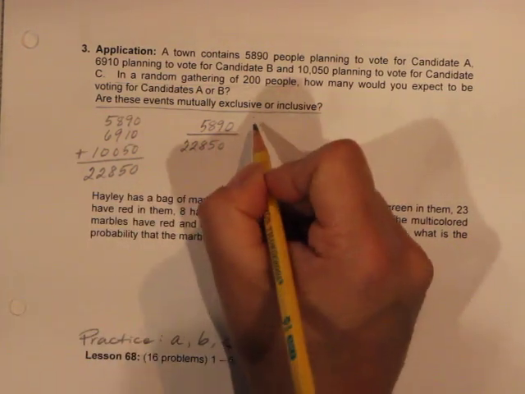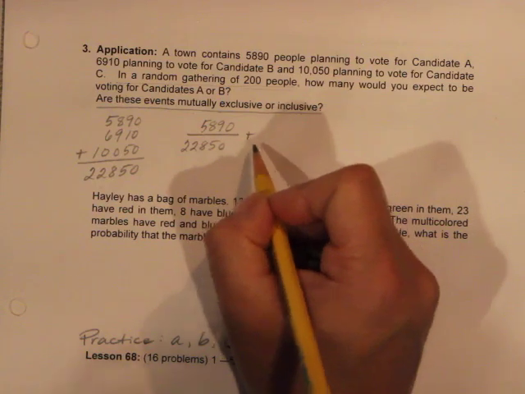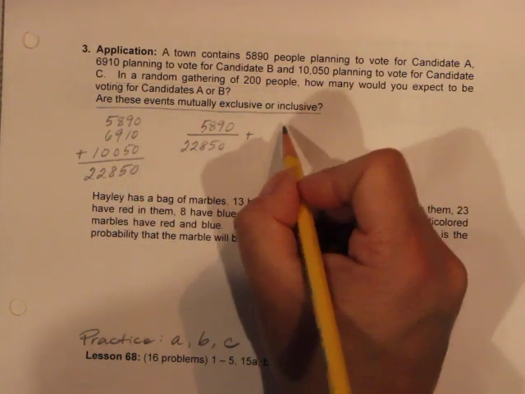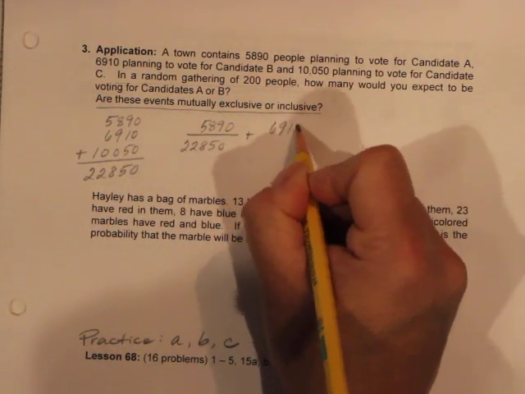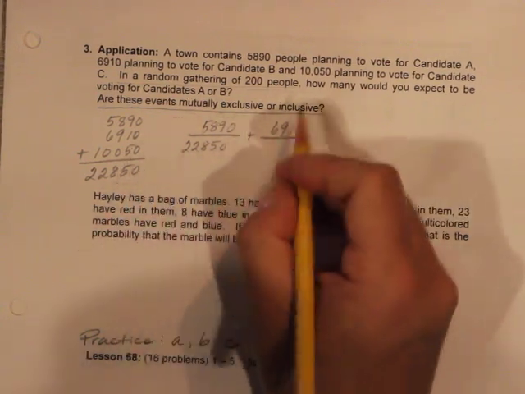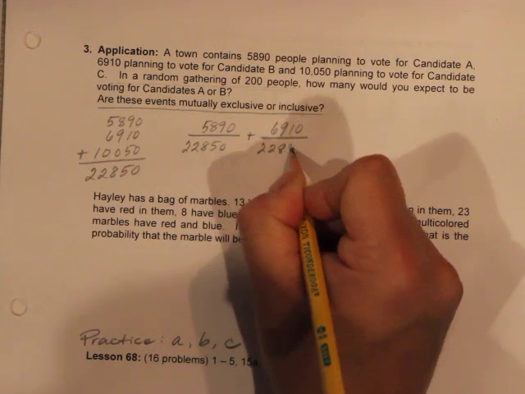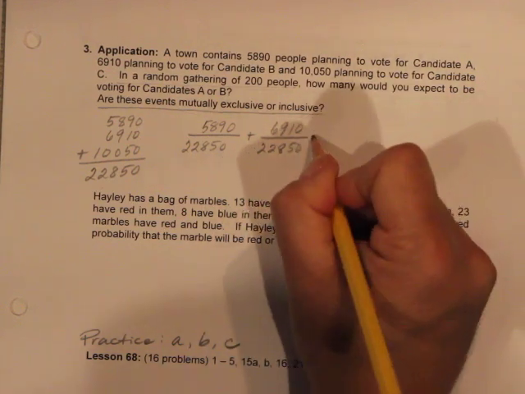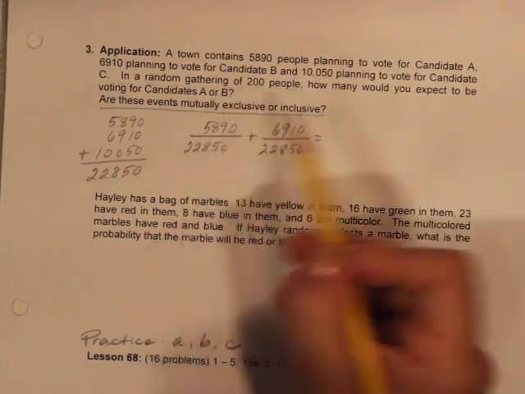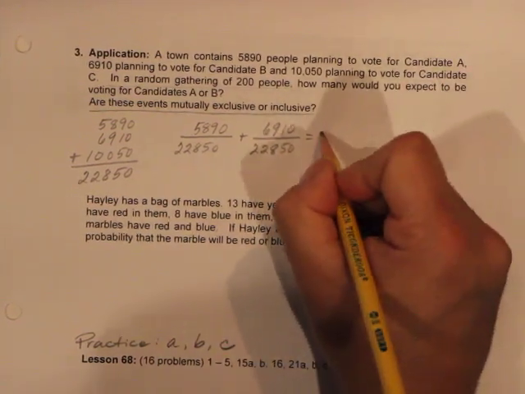Okay? I'm going to add that to the number who are planning on voting for candidate B. This is the probability of people who are voting for candidate B out of 22,850.